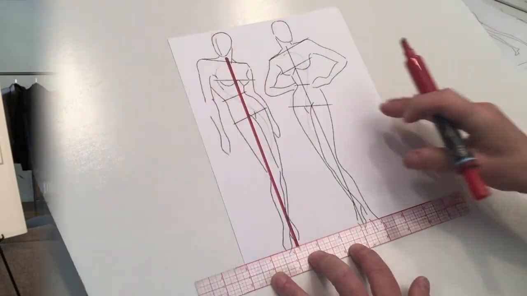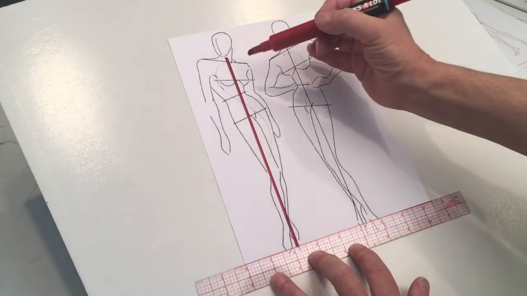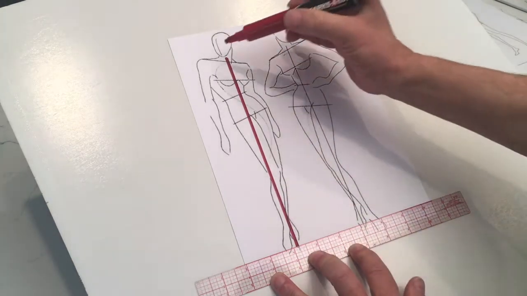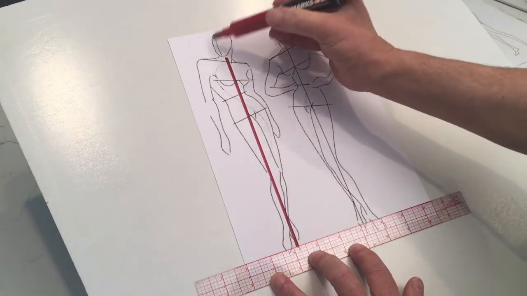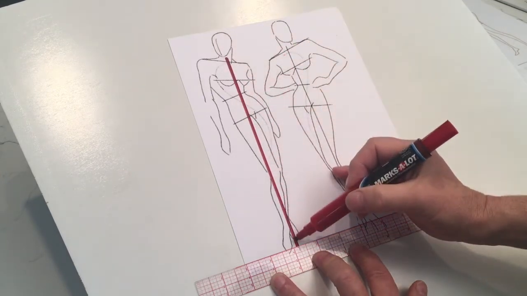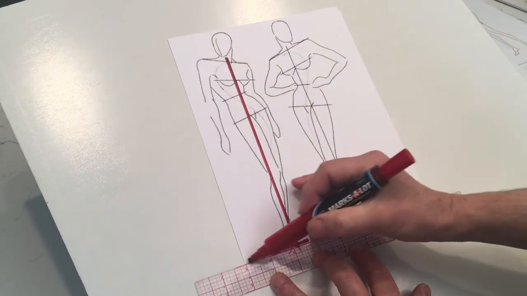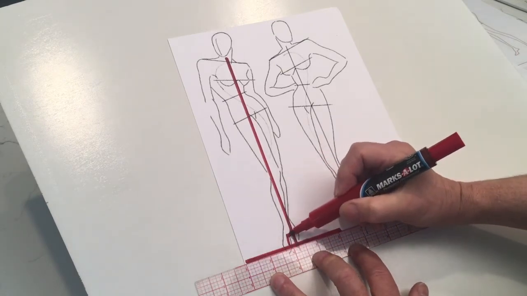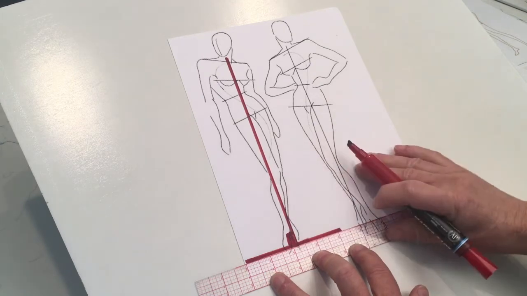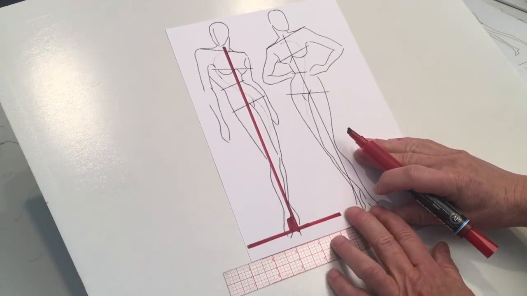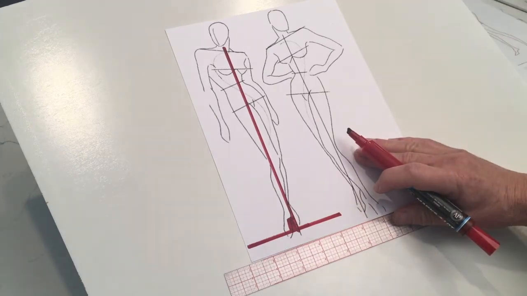So let's look at the plumb line. The plumb line is an imaginary line that goes through the body. It starts from the top, from the neck area, through the body, down to the feet, and it is perpendicular to the floor. Perpendicular means this is a right angle. This is a 90-degree angle. And that's what keeps the body in balance.